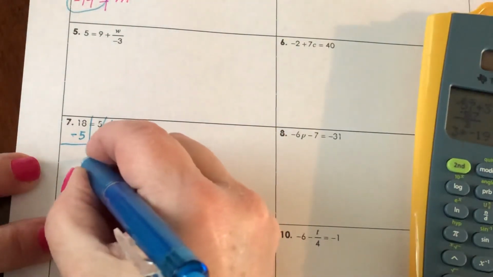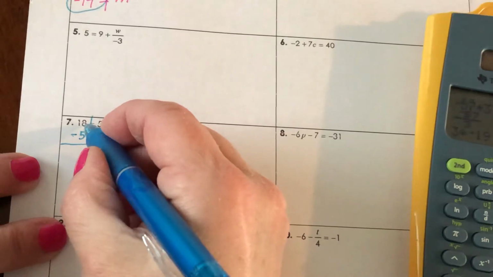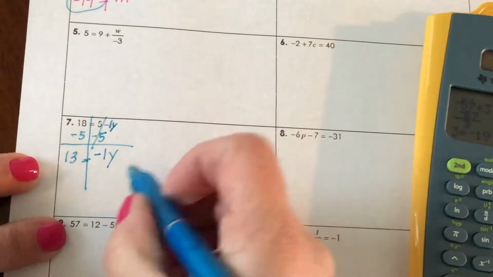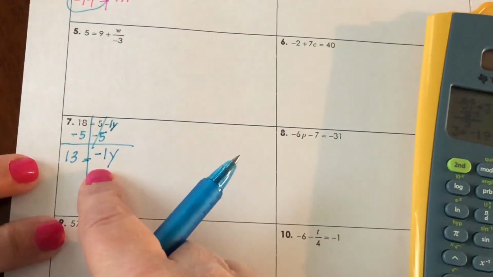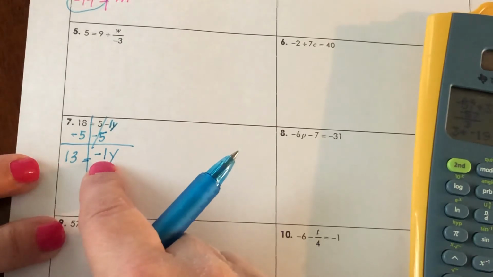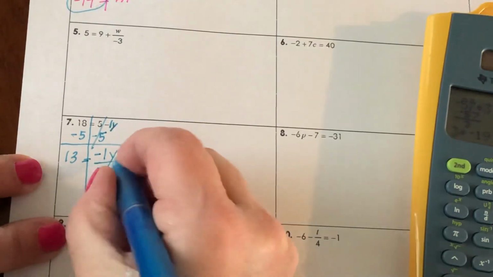And that's equal to, well, I have 18 and I'm taking away 5. That leaves me with 13. So now, the reason I like having that -1 there is because this would have said 13 minus y. But I don't want to know what minus y or negative y is. I want to know what positive y equals. So I'm just going to get rid of that -1.